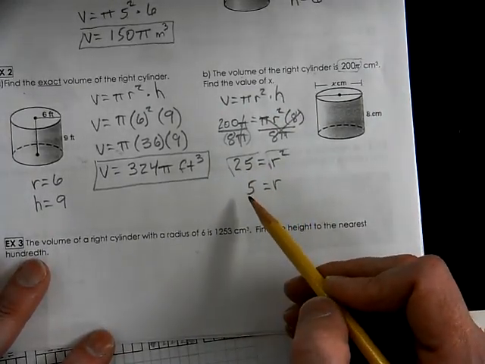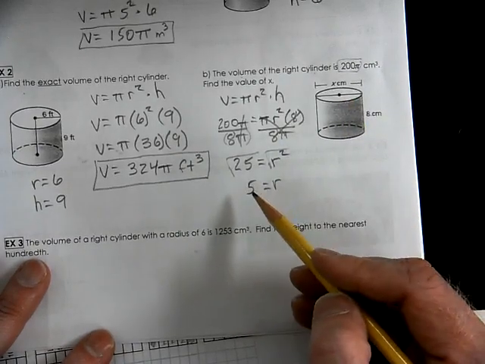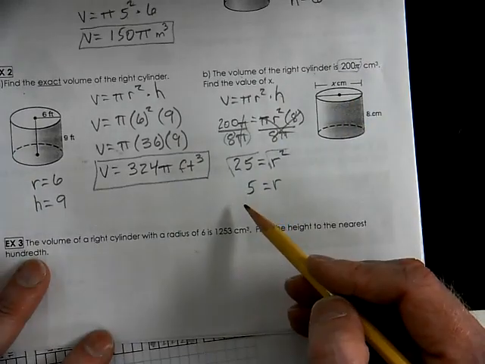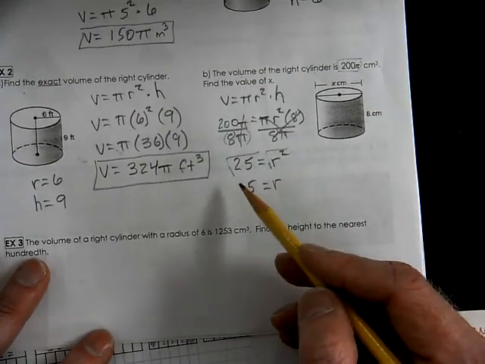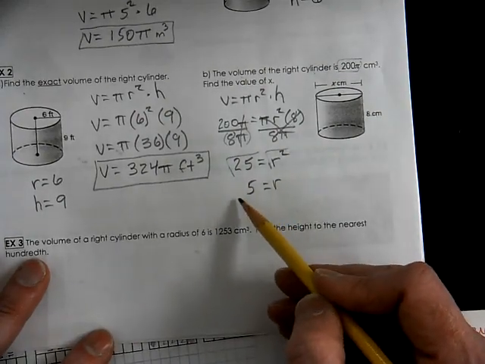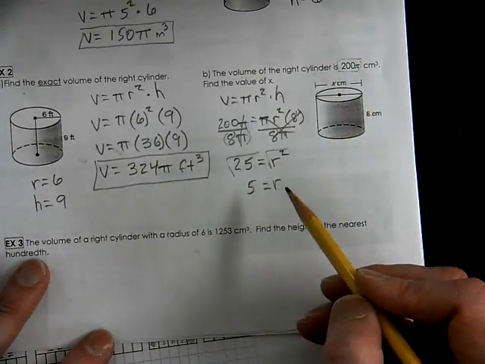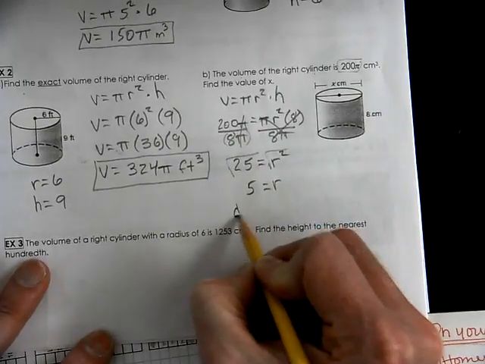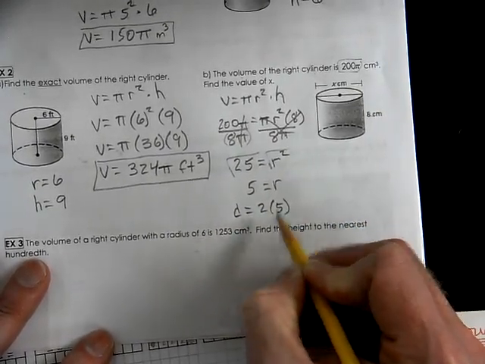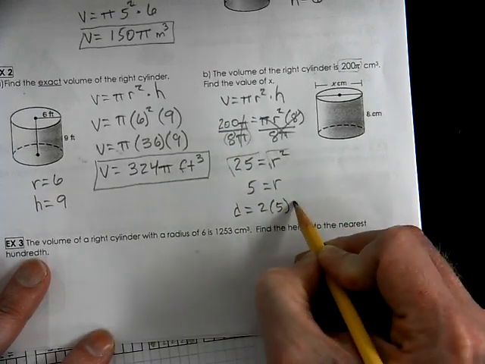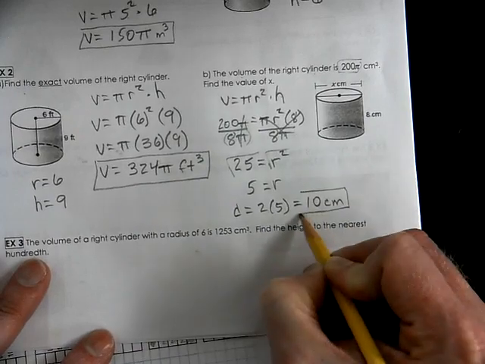But in geometry, we're talking about length, we're talking about a distance, so that's got to be a positive value. So we don't even consider the negative. But mathematically, this would be plus or minus. But since we're talking about the radius, this is a positive value. The diameter is going to be 2 times 5, 2 times the radius, which is 10. So that's 10 centimeters.